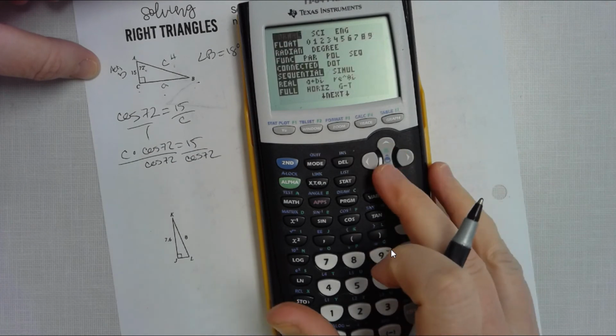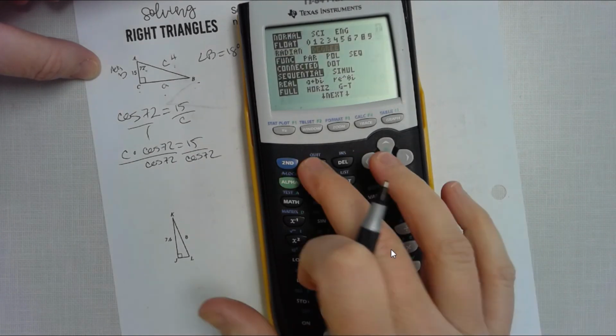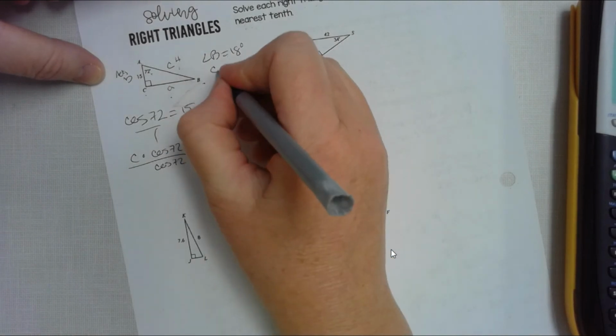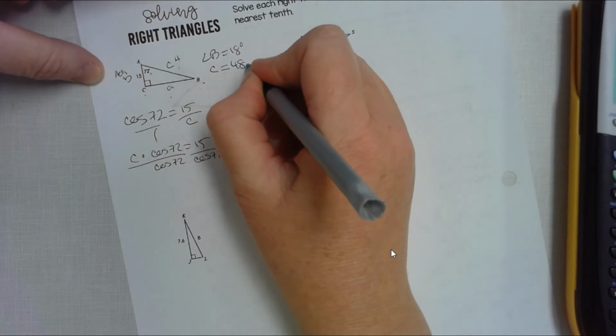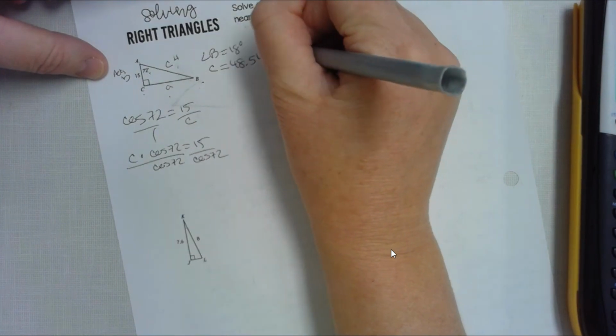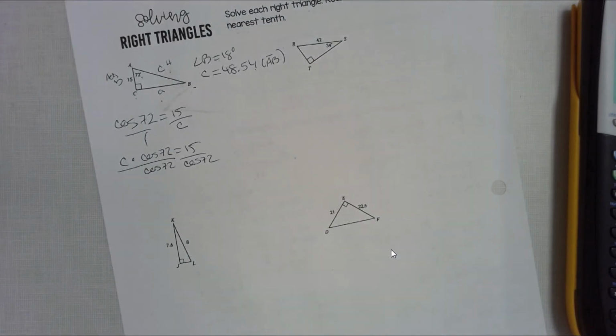Let me make sure I'm in degrees because I teach calculus, so I was in radians. So then little c is going to equal 48.54. This is also called side AB if you want to label it like that instead too.